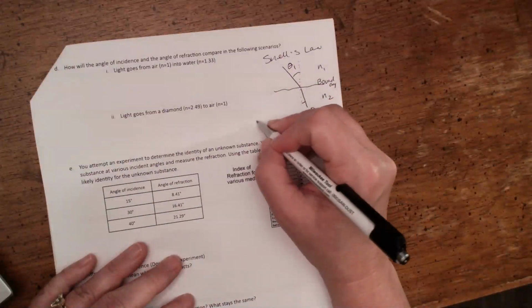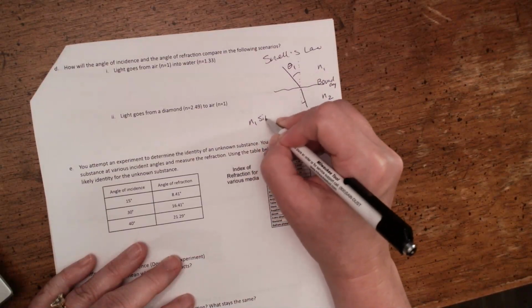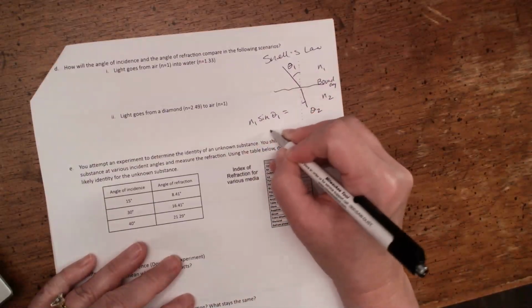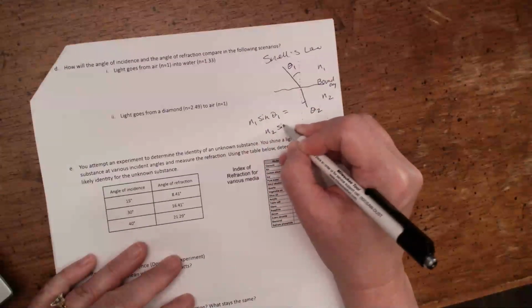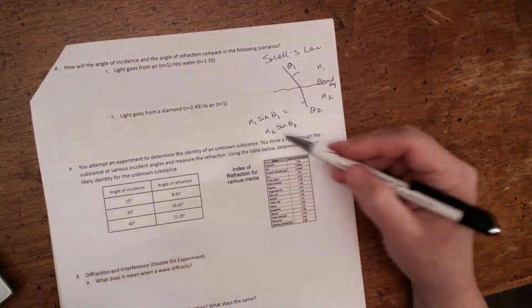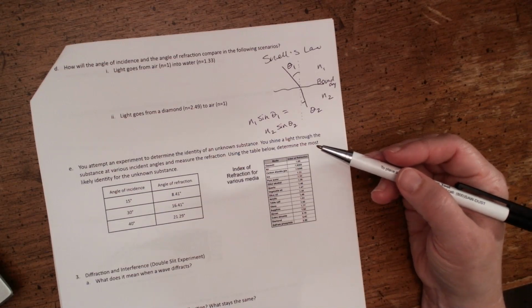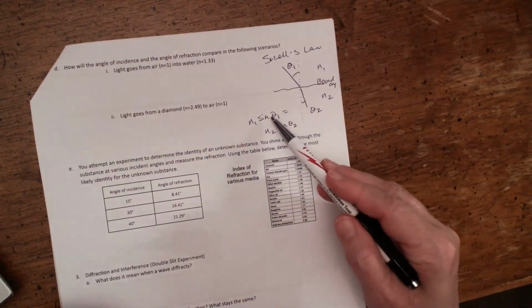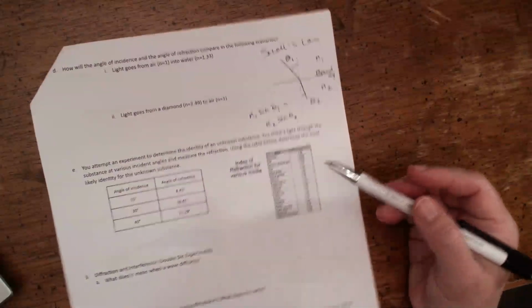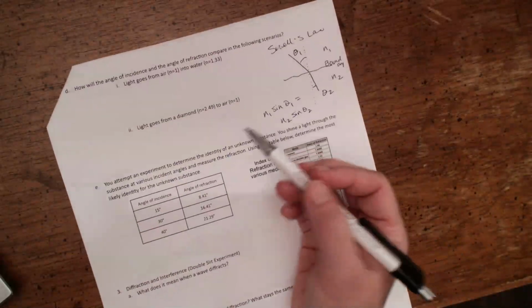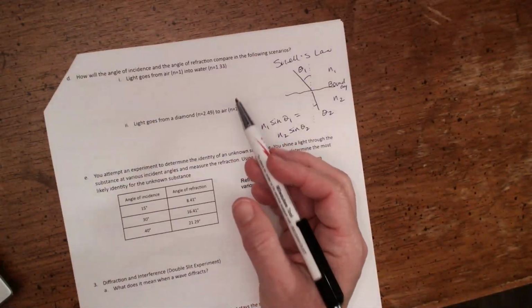And Snell's law says that N1 sine of theta 1 equals N2 sine of theta 2. And remember these sines here, these are just numbers, okay? These are not something to be stressed about, okay? So how do these compare in the following scenarios?